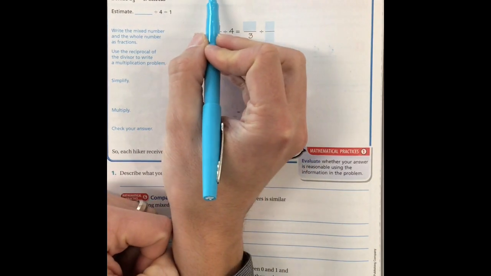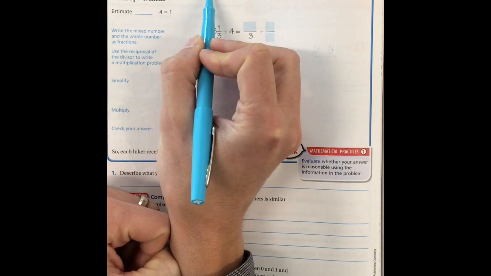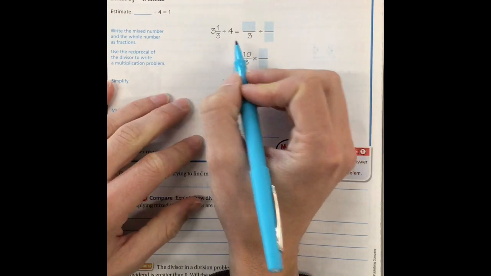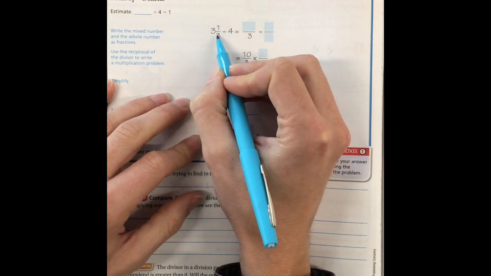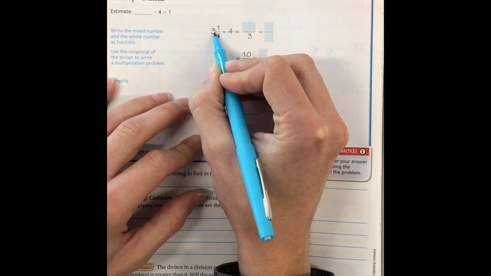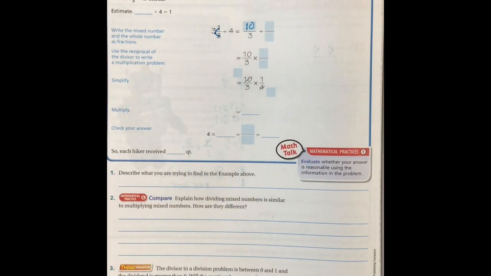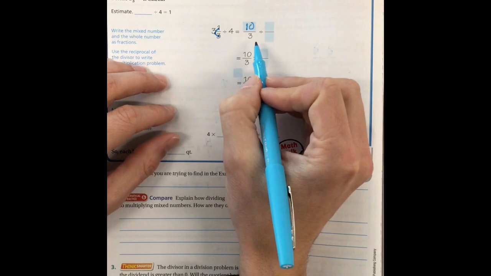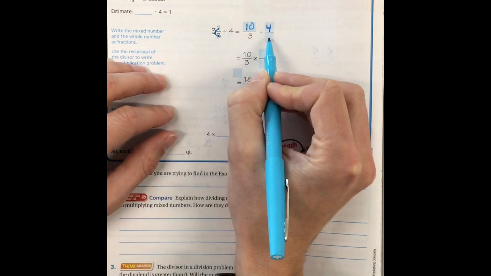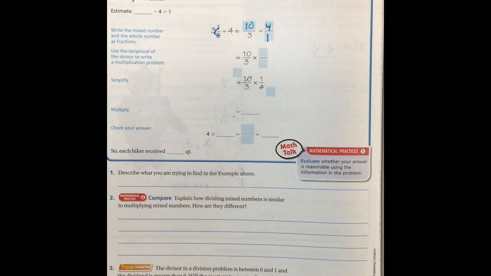So it says 4 hikers shared 3 1/3 quarts of water equally. How much did each hiker receive? So I need to do 3 1/3 divided by 4. Okay. So I am going to change my 3 1/3 to an improper fraction. So 3 times 3 is 9, plus 1 is 10, so I get 10 over 3. Okay, this one just stays as 4 over, we know that any whole number has 1 as the denominator. So I change it to 4 over 1.